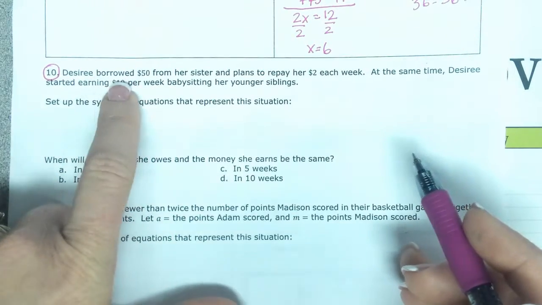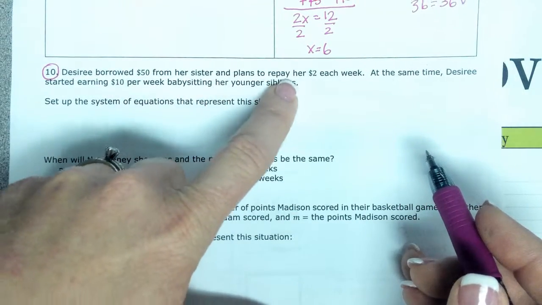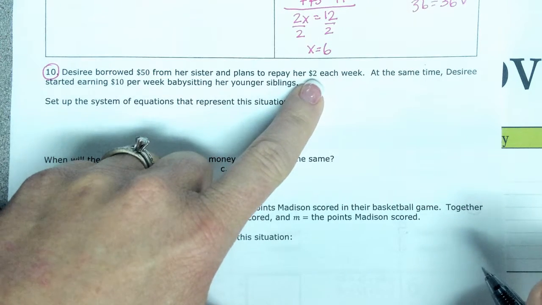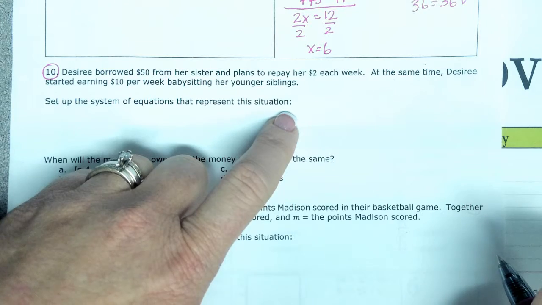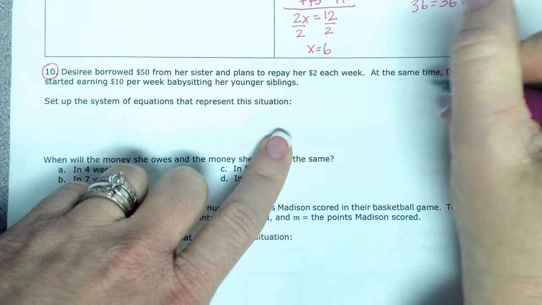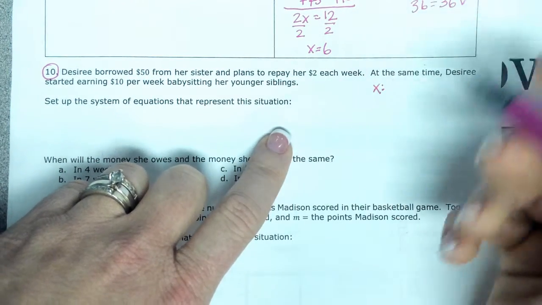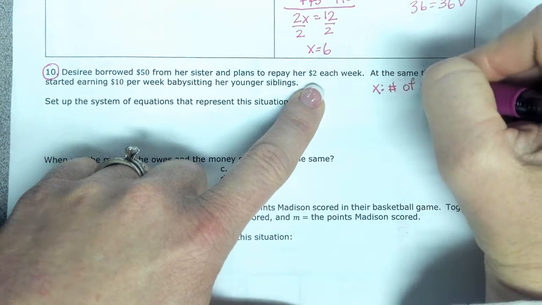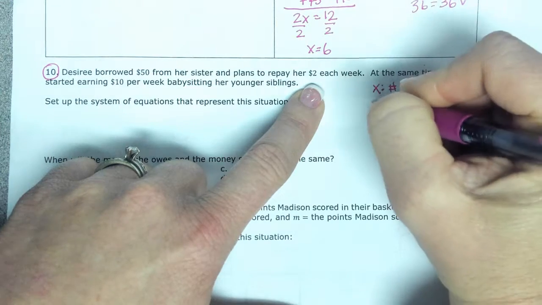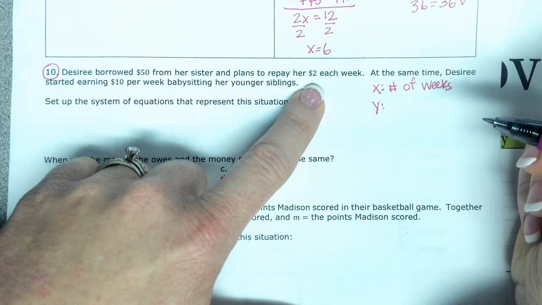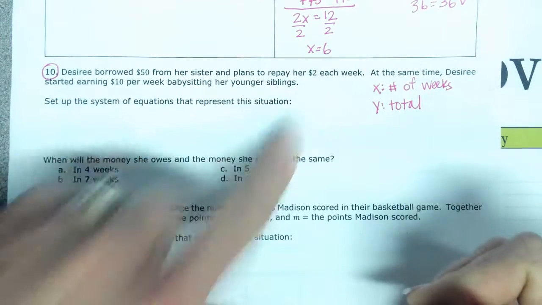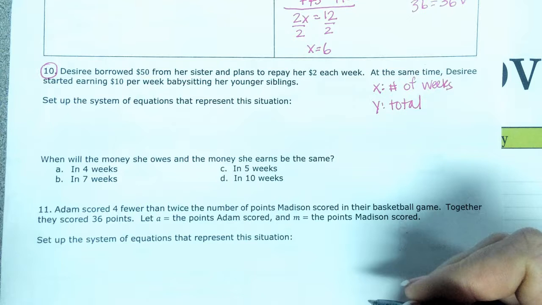All right, so in the first part it says she borrowed $50 from her sister and plans to repay her how much each week? $2 each week, right? So that means X has to represent what? Perfect, the number of weeks. And then Y is going to be our total, right?